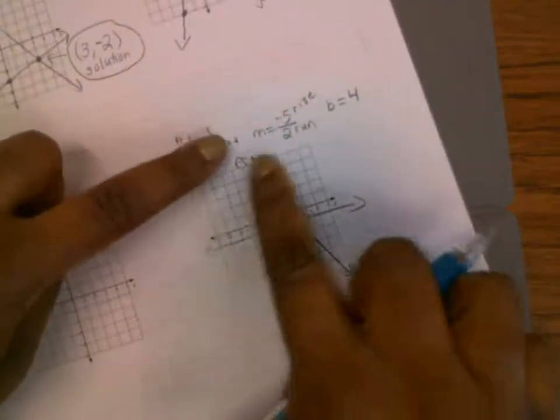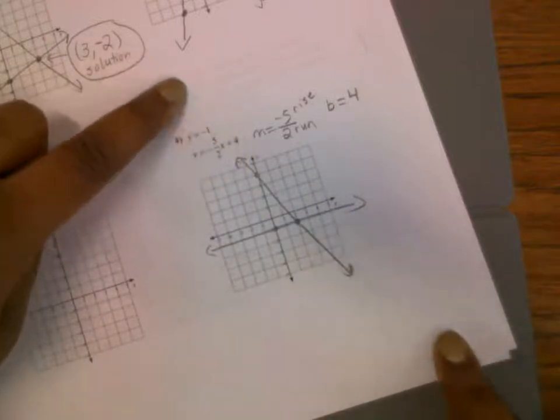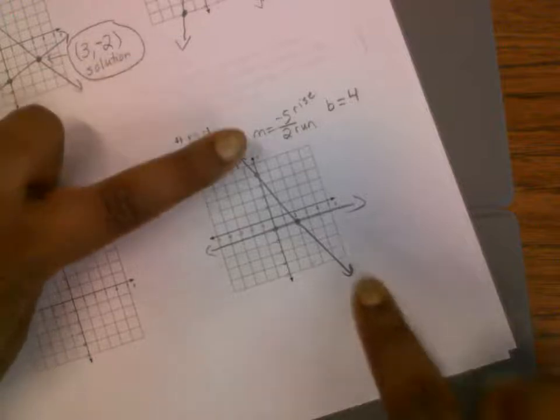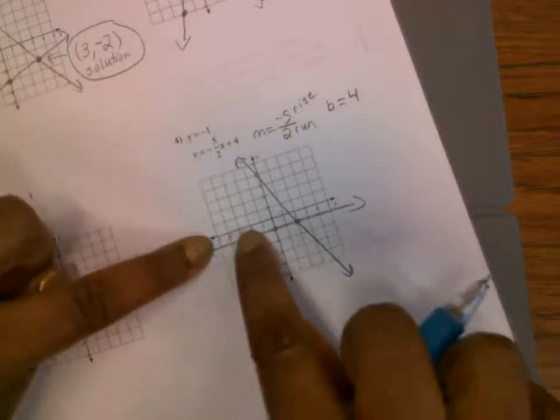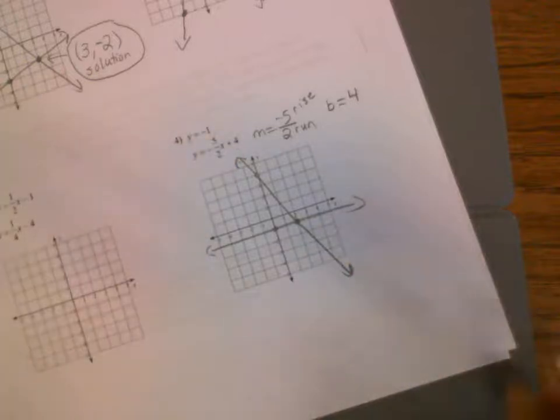Because even though the coordinate plane has run out of space, your line continues on forever, okay? By definition, it never ends. This line also never ends. That's why you need to put arrows at the end of these lines.